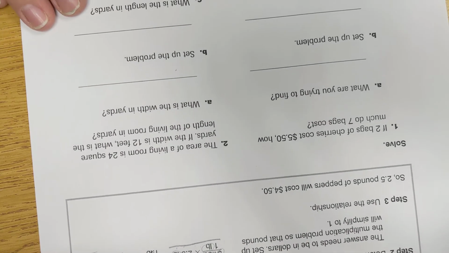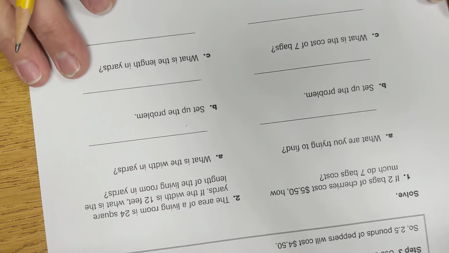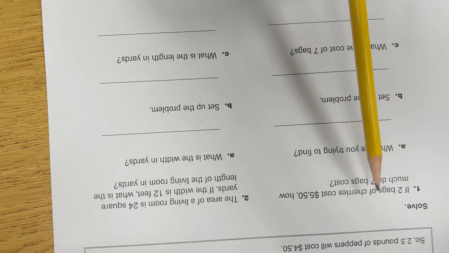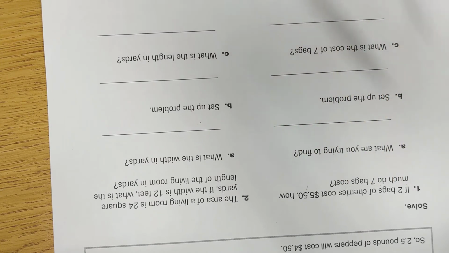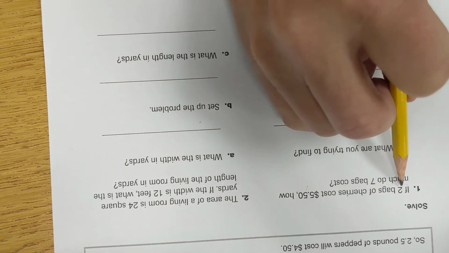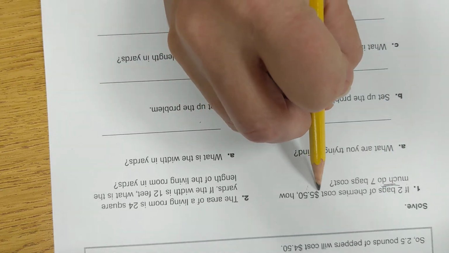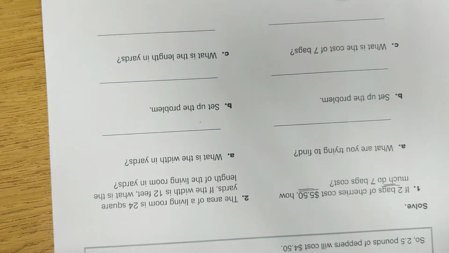Okay, so let's try some down here. And I'm going to follow this the best I can, but I might do little things different. So we'll see. Okay, if 2 bags of cherries costs $5.50. Okay, there's a key here. 2 bags, and the cost is $5.50 for 2 bags. How much is 7 bags going to cost?